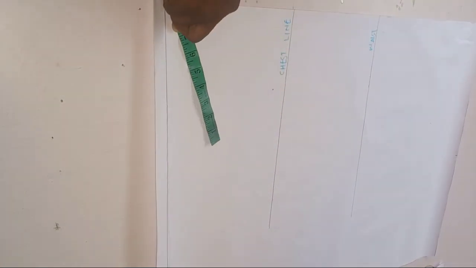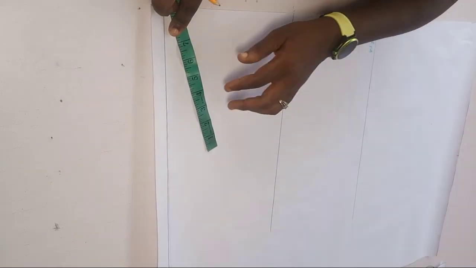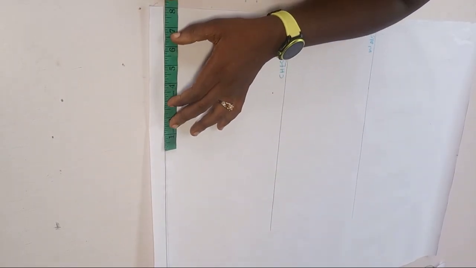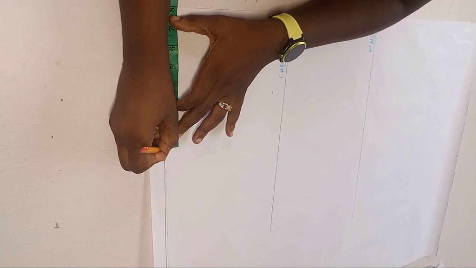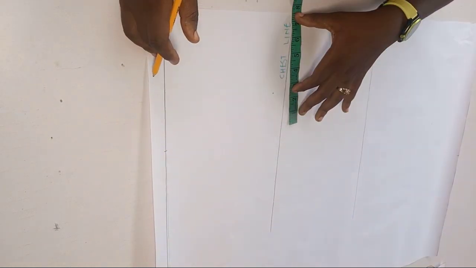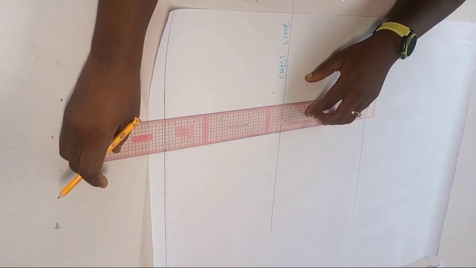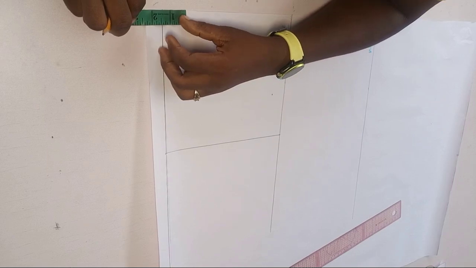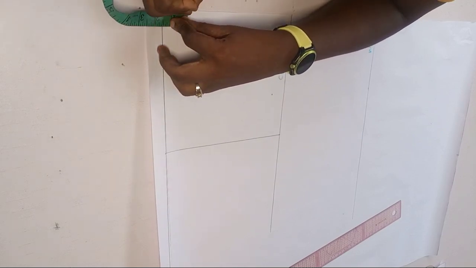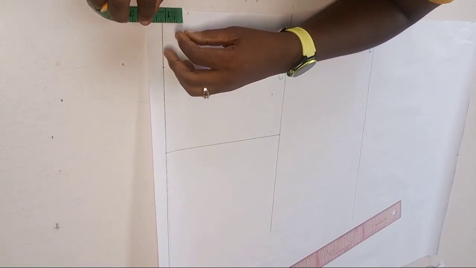So I went ahead to mark out my chest line and also my waistline. For the shoulder, I'll take the shoulder measurement divided by 2 on the shoulder line and also on the chest line, just the same way we did for the front pattern. And I'll also connect the 2 points with my straight ruler. For the back neckline, I'll take 3 inches for the width, and for the depth, I did 1.5 inches.